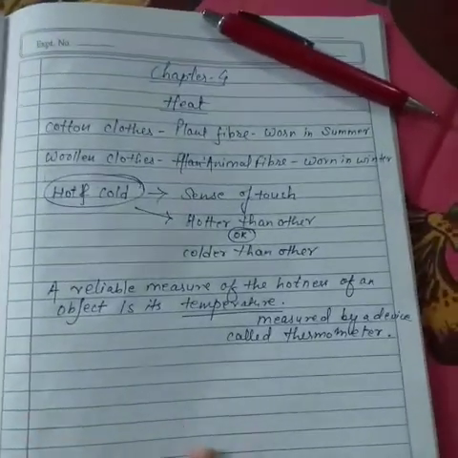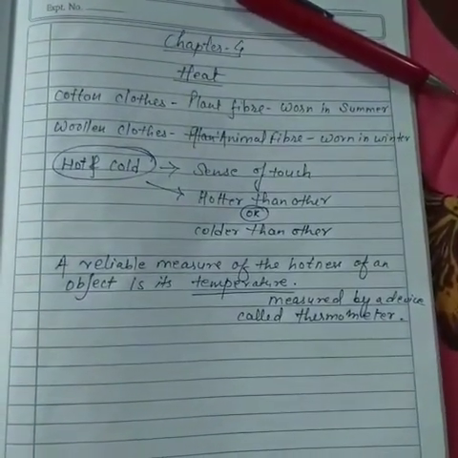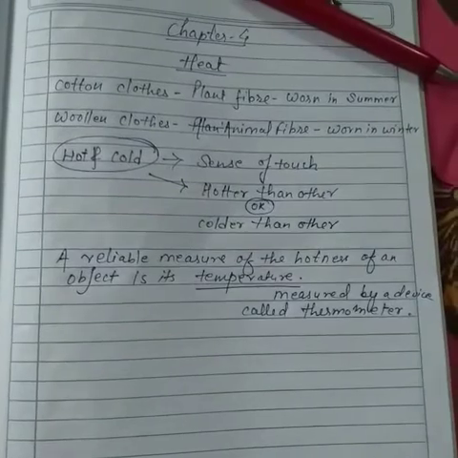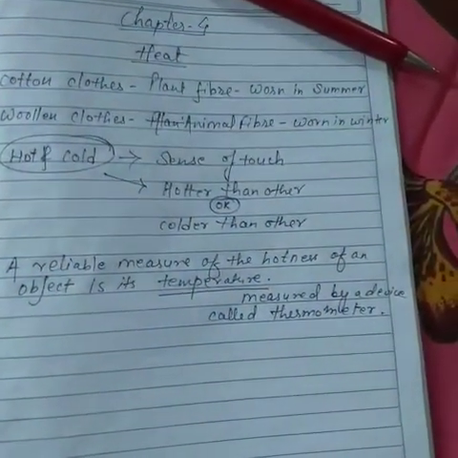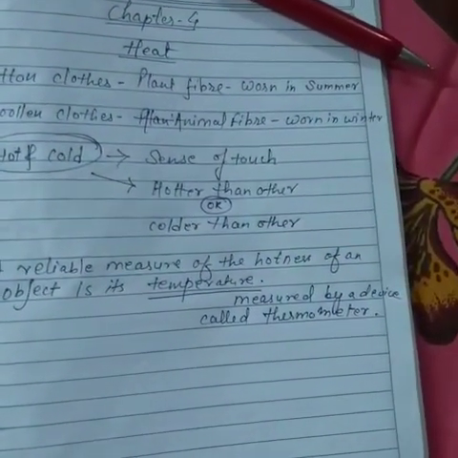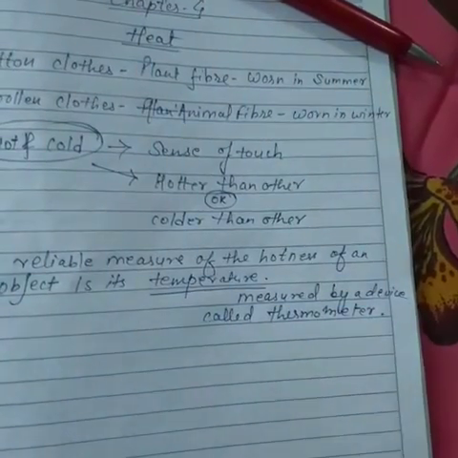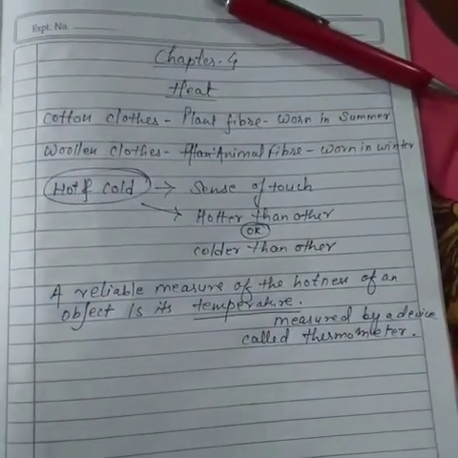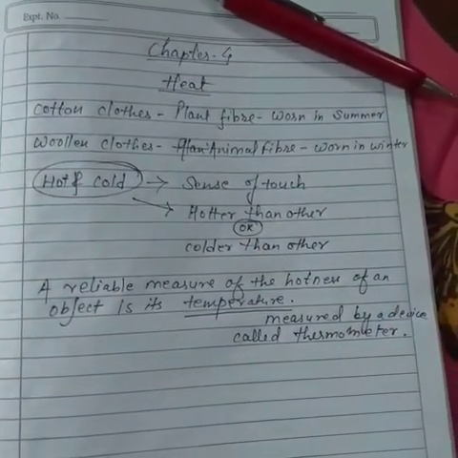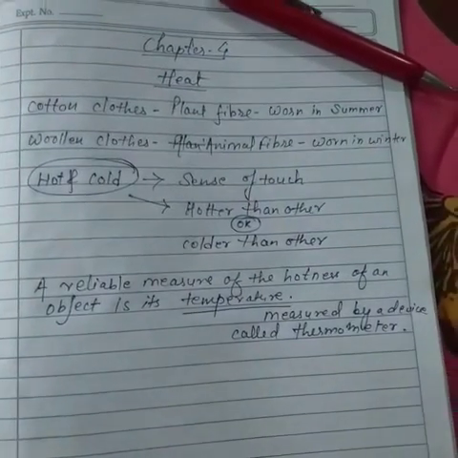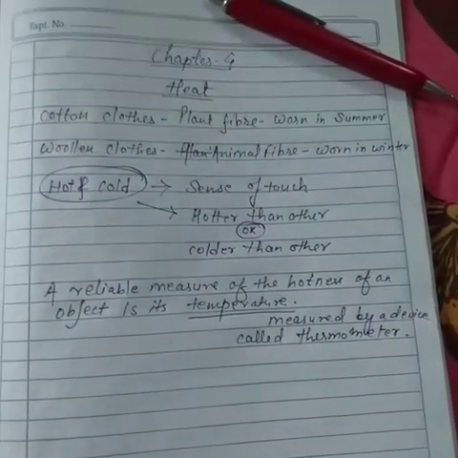Students, now we are going to learn our next chapter, that is heat. Heat means the exact temperature of our body or exact temperature of anything or any object, that is your heat. As we have learned in chapter 3 about the clothes, that cotton clothes and the woolen clothes.